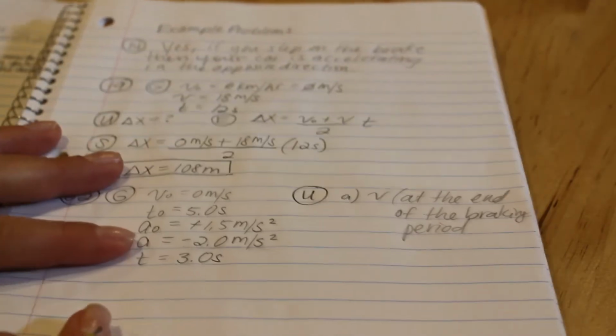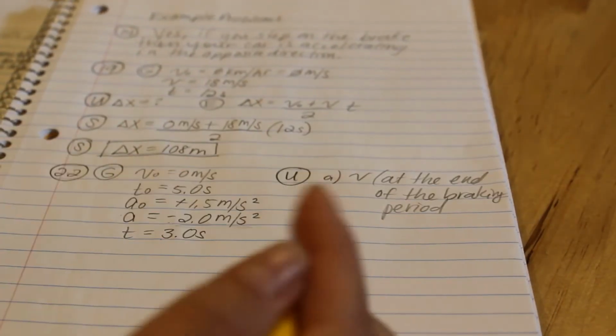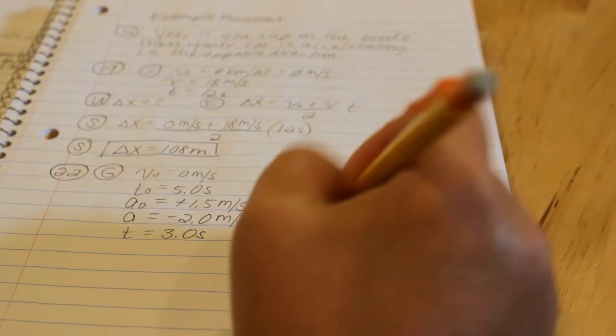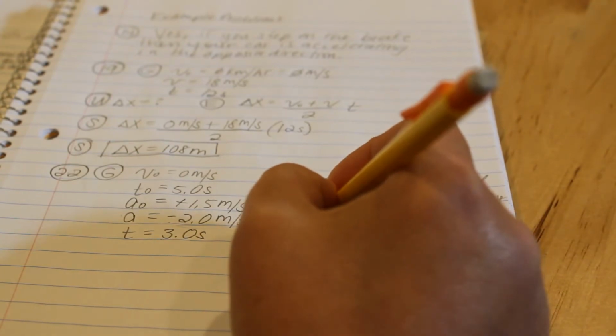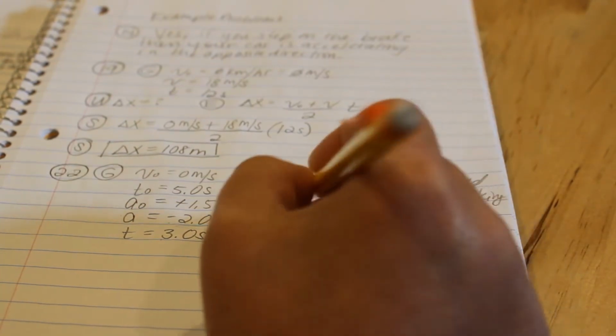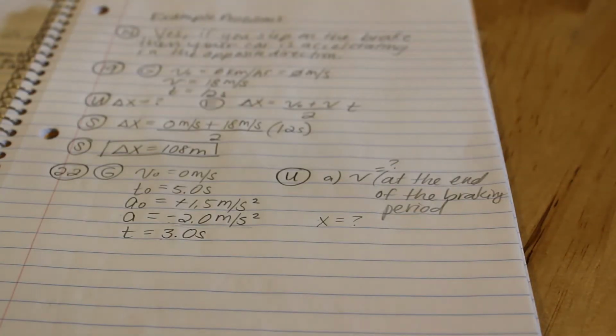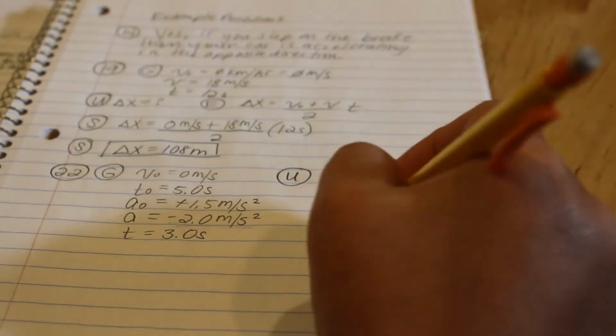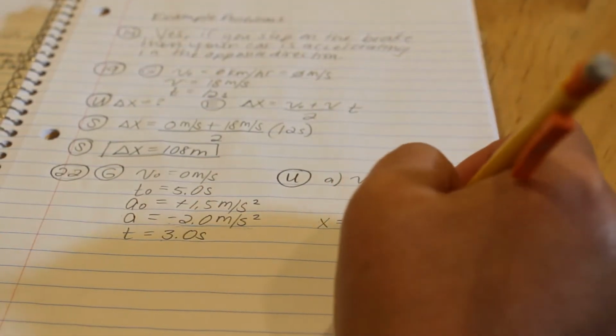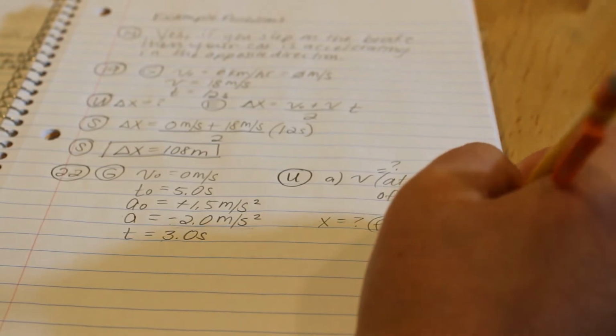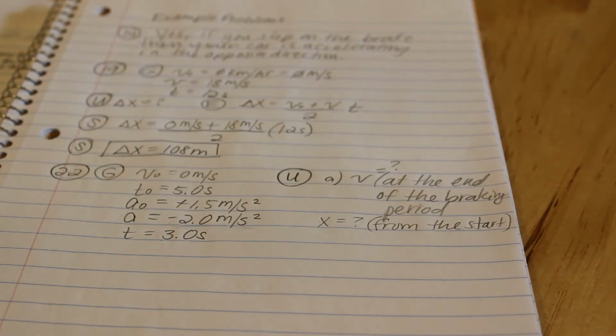Okay, well, what else do we need? Well, we need to find, so we don't know that. We also do not know what x is. And I'm just going to drop the change in x, so I'm not going to write it from now on. So what is our final x from the start? What's our final displacement from the start?